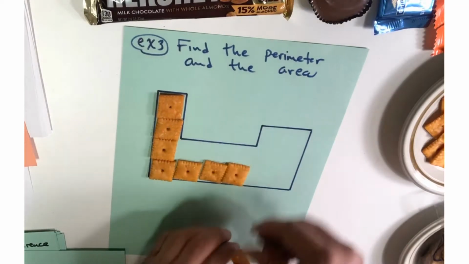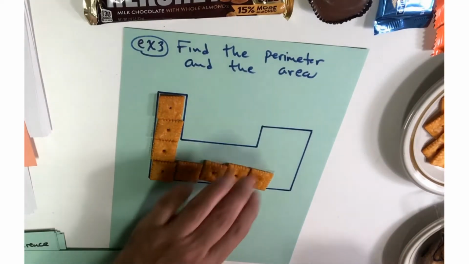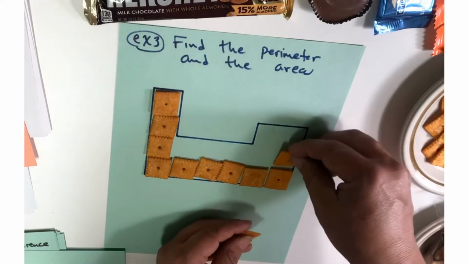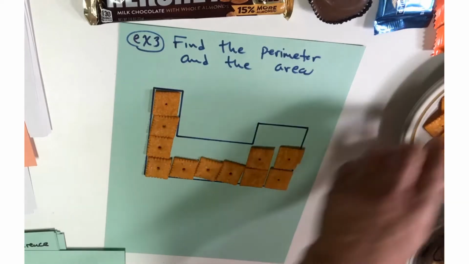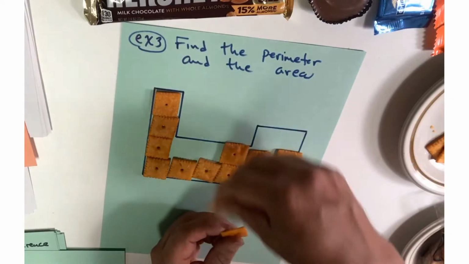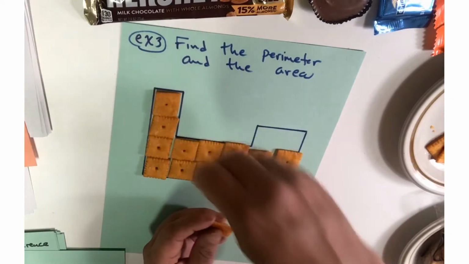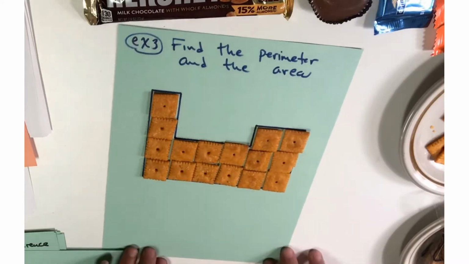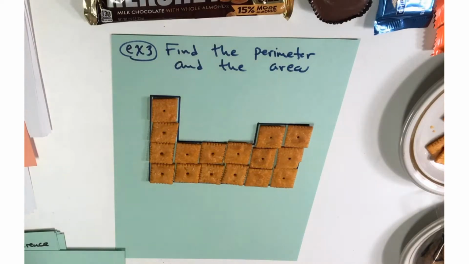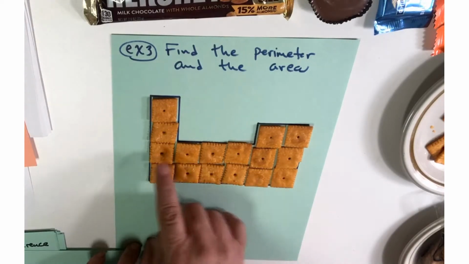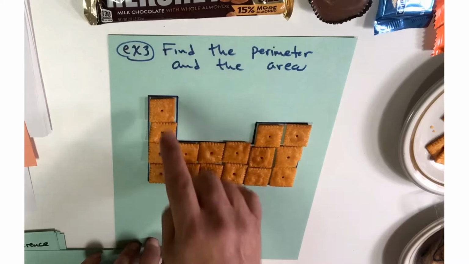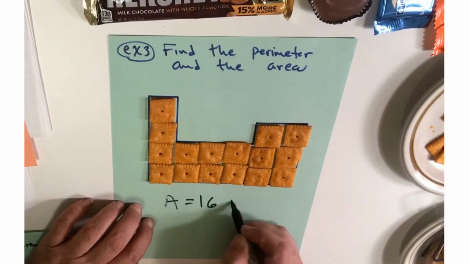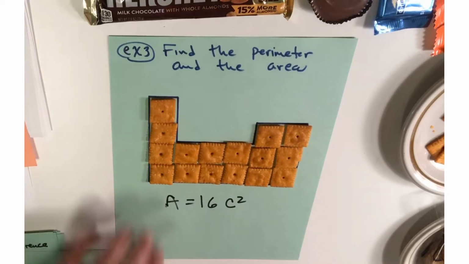The nice thing about Cheez-Its is that they are cut at exactly 1 inch in length. So if you really wanted to measure everything in your life in Cheez-Its, yep, you could. And every Cheez-It would then be an inch. There we go. So if I was to ask you for the area, all you got to do is count them. 6 plus 6 is 12, 13, 14, 15, 16. So here, the area is equal to 16 Cheez-Its squared.